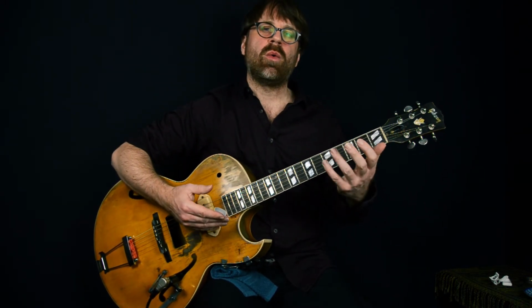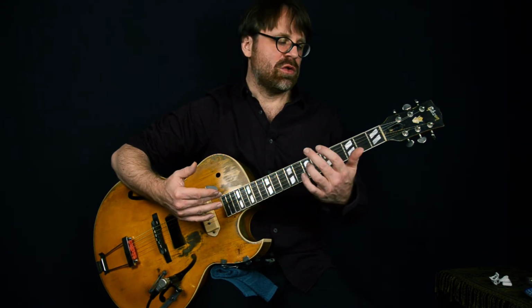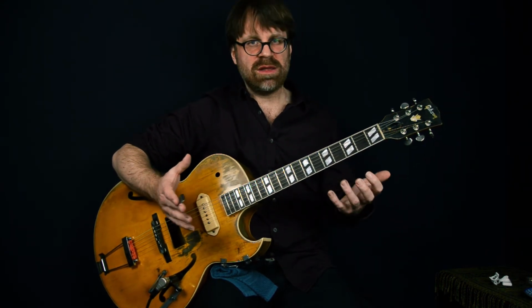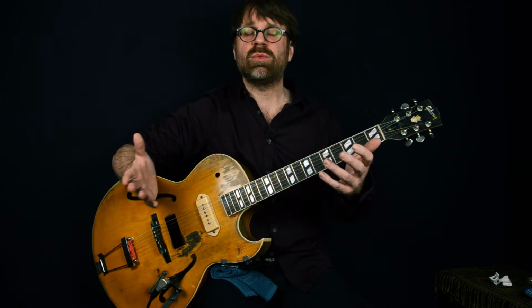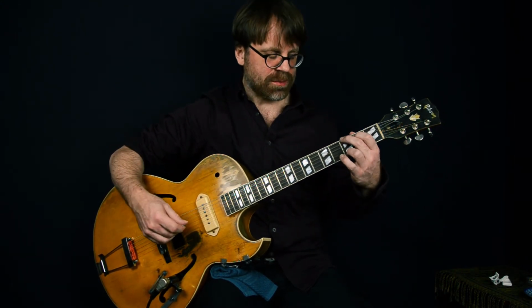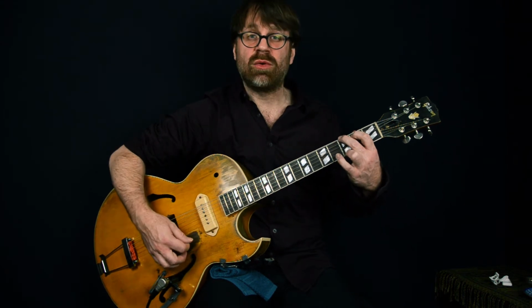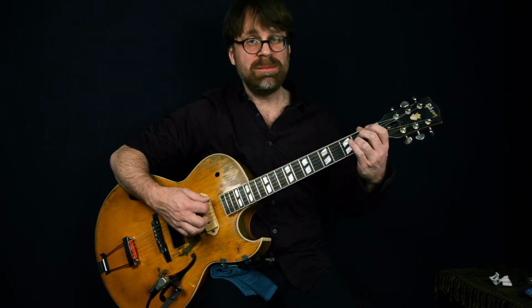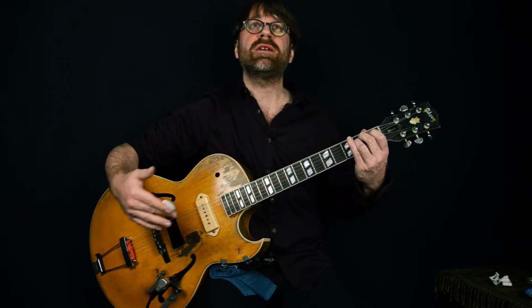So one approach is to see this connection between major and minor as really connected. When you sing E minor, you also have G major.